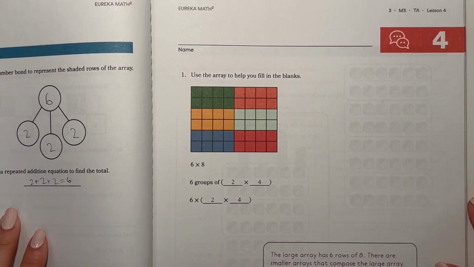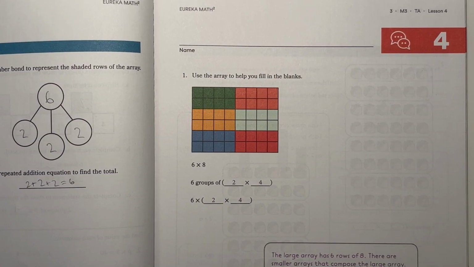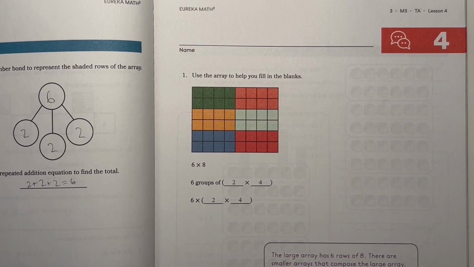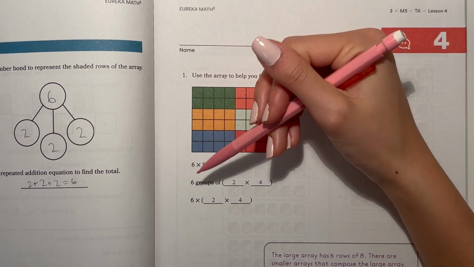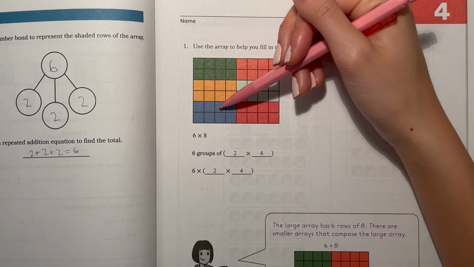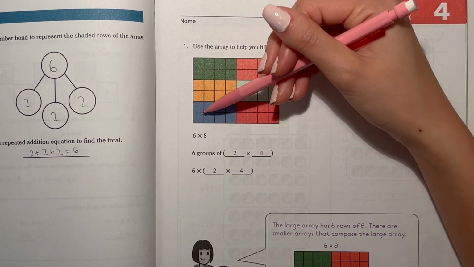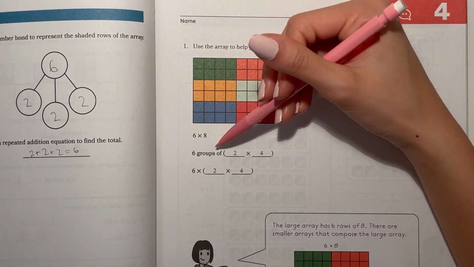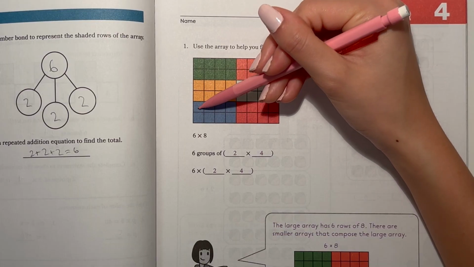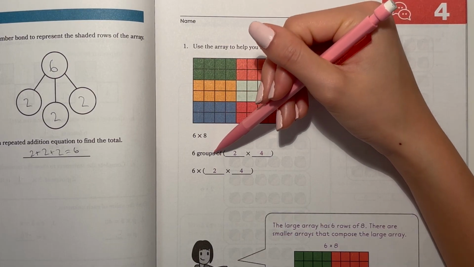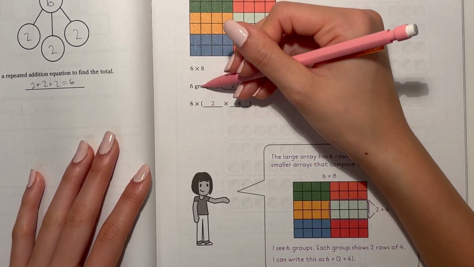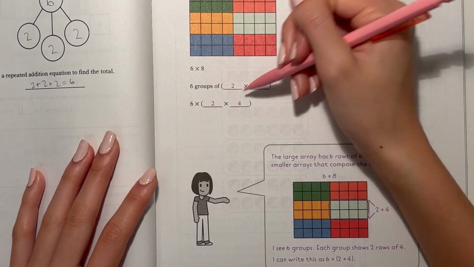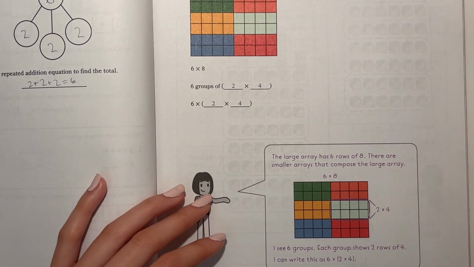Next, lesson 4, explanation part. Number 1, use the array to help you fill in the blanks. Alright, so we have 6 times 8. 1, 2, 3, 4, 5, 6 groups with 8 in each group. So 6 groups of 2 times 4, because we have 6 groups and each group is 2 rows of 4. Remember, of is multiplication. So 6 times 2 times 4. That is the equation.